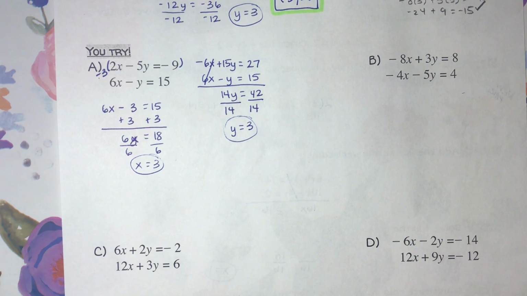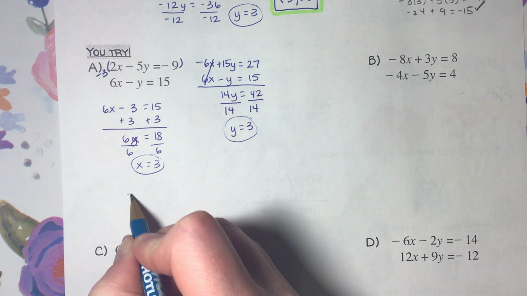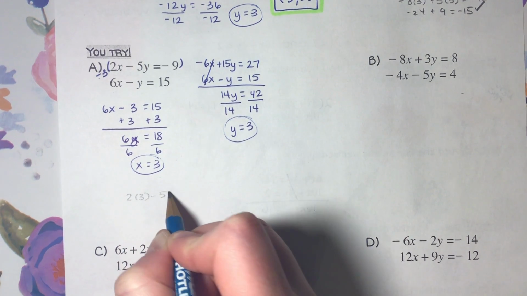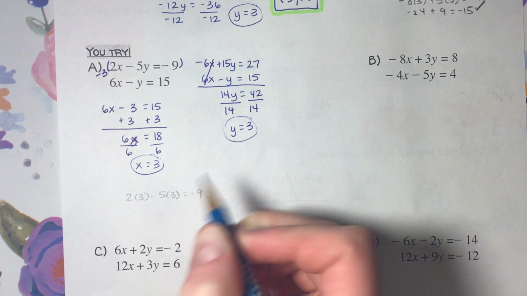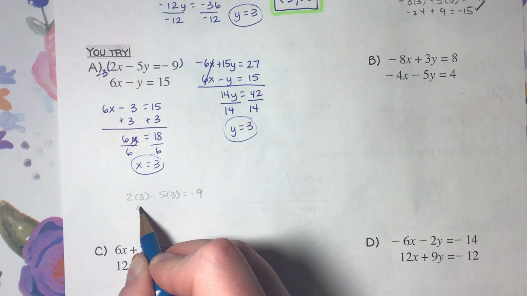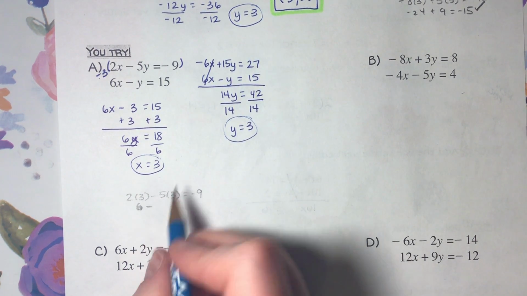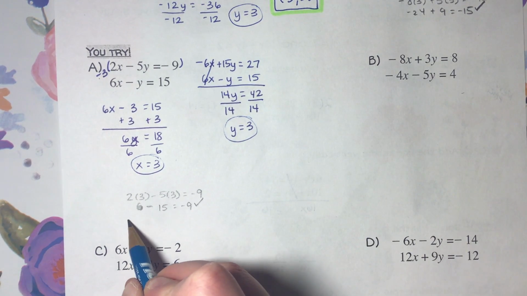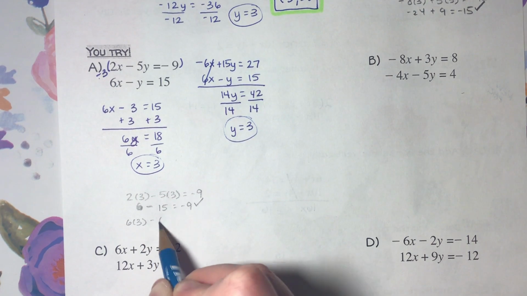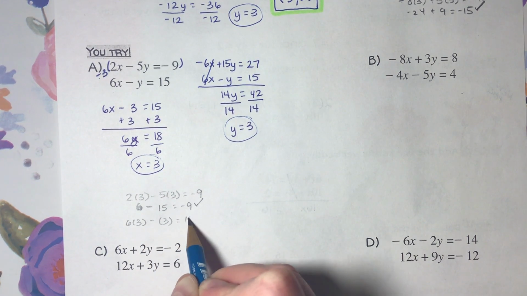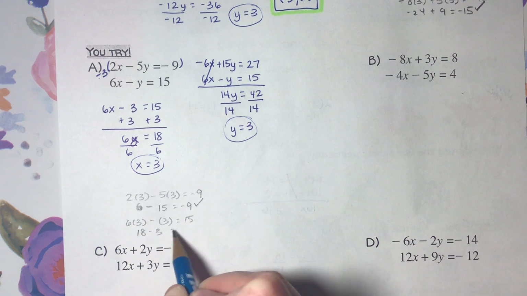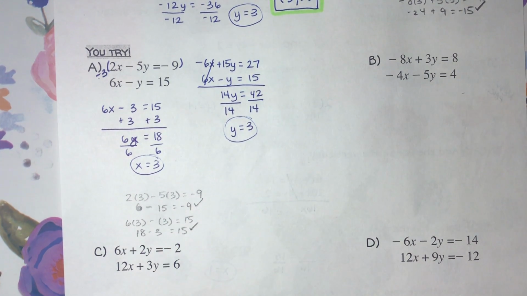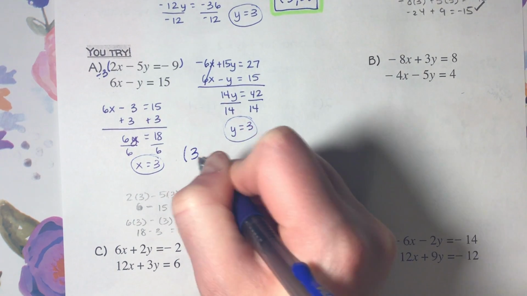All right, let's make sure that our answer is in fact correct. So this gets me 2 times 3 minus 5 times 3 equals -9, or 6 minus 15 equals -9. I agree with that. And then this one is 6 times 3 minus 3 equals 15. Well, that's 18 minus 3 equals 15, and I agree with that one as well. So I do know that my answer is, in fact, 3, 3.